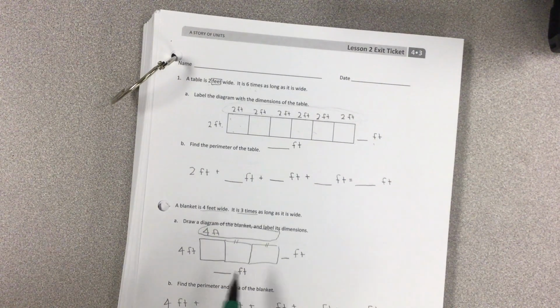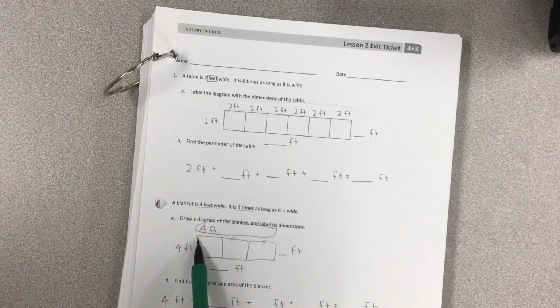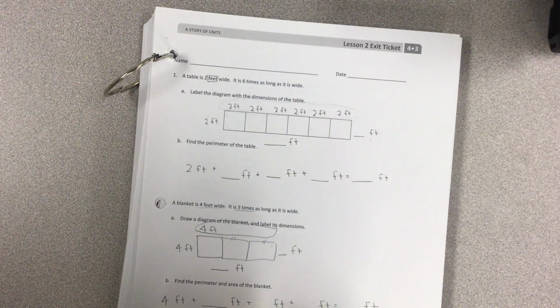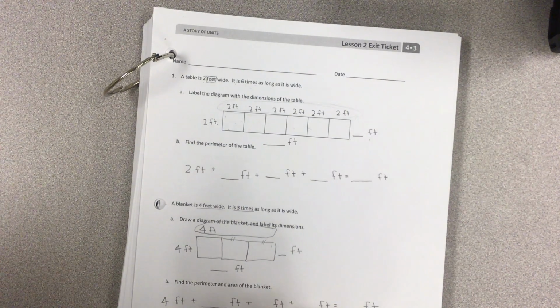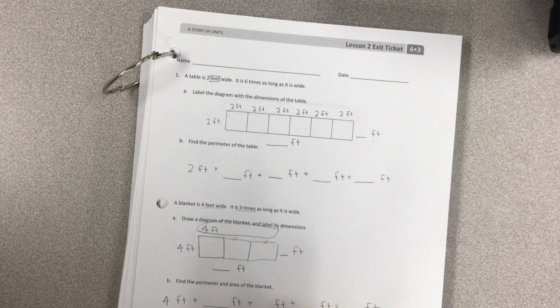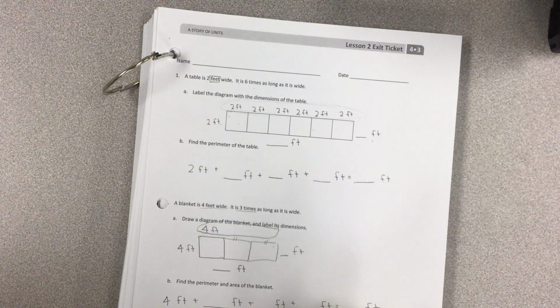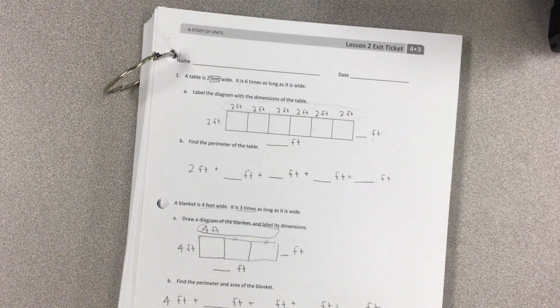For area, we only need to know 2 sides, length, width. So we're going to multiply 4 feet times however long this end is going to end up being to get our answer in feet squared. Don't forget your little hanging 2. All right, you've got some numbers to plug in, so go ahead and get started.